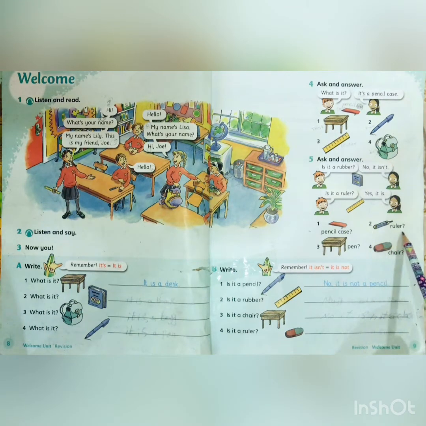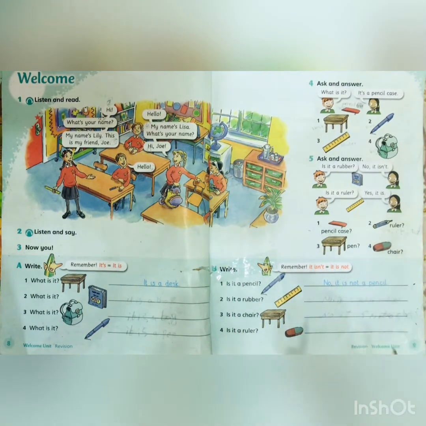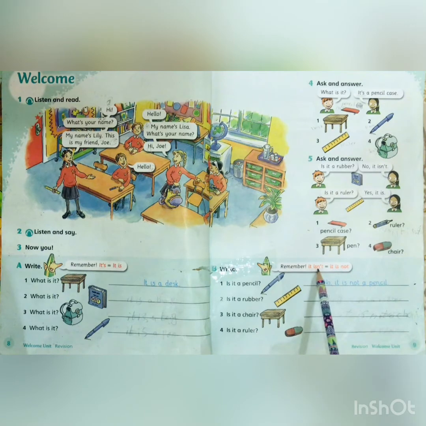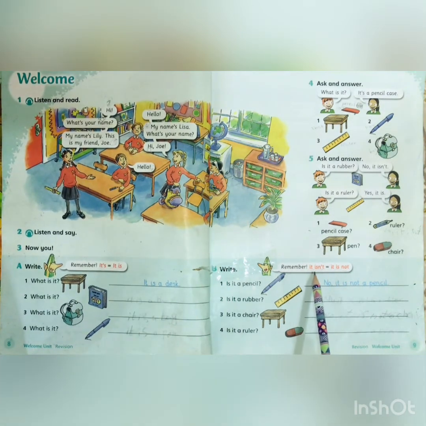Second one is a ruler. So the question will be, is it a ruler? The answer will be no, it isn't. Okay, no, it isn't. As we know, we used it isn't. So here we have to use it isn't as a short form, but the long form is it is not. Here we say it's, it is. But here, when we make a negative, we say it is not. And if we want to make it short, we say it isn't.